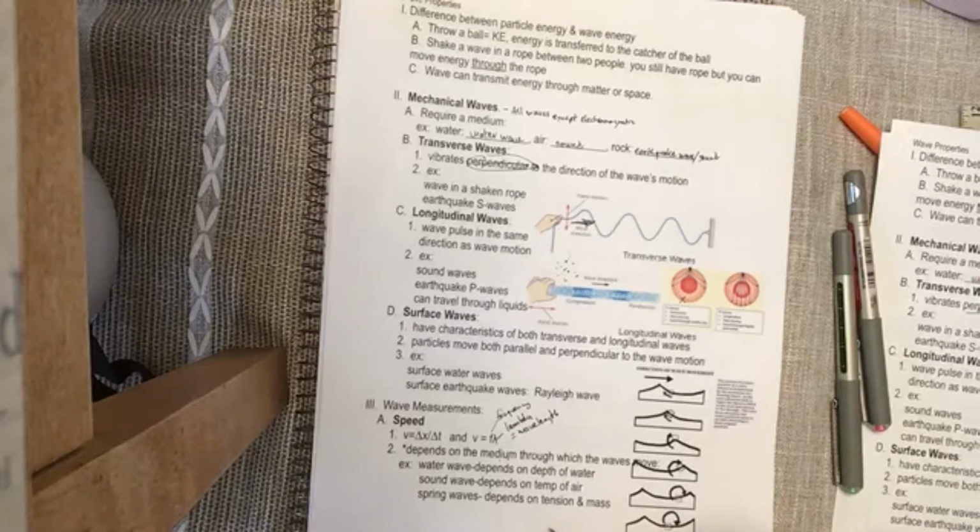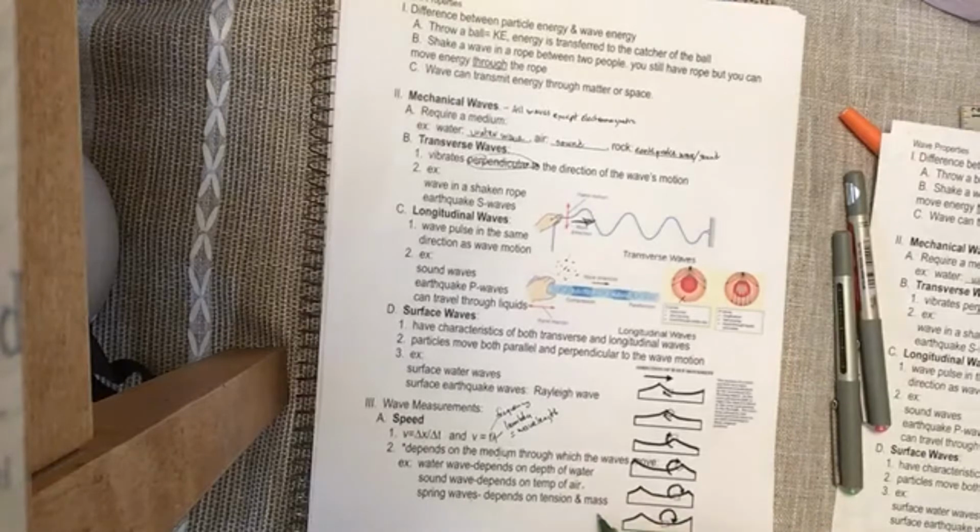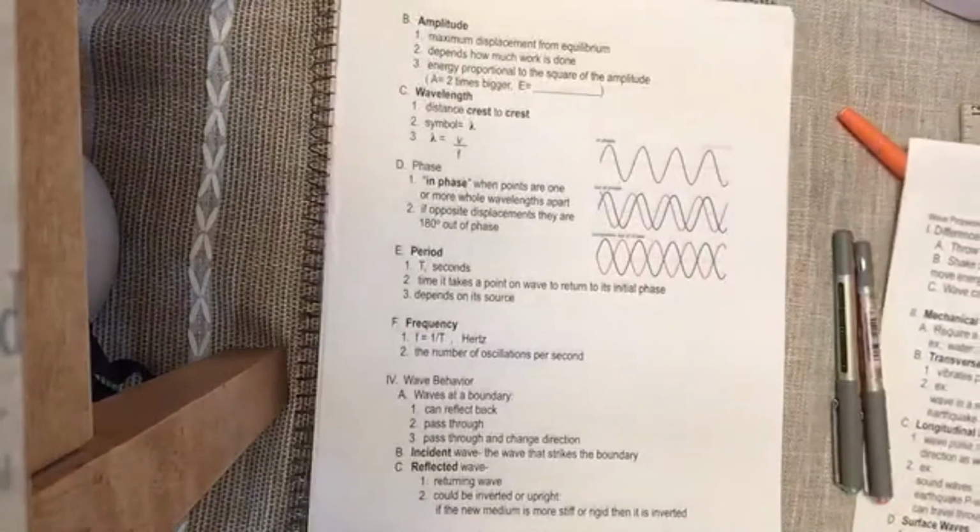It depends on the temperature of the air, humidity of the air, and all that kind of stuff. And something that's called elastic density of air. That's what it depends on in that case. All right. So a water wave depends on depth of water. A sound wave depends partially on air temperature and other things. Spring waves depend on the tension and the mass of the spring. That'll be interesting and can be discovered in a lab. All right. Next page.